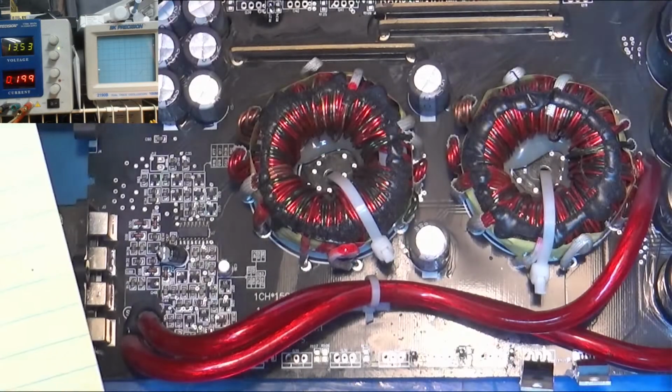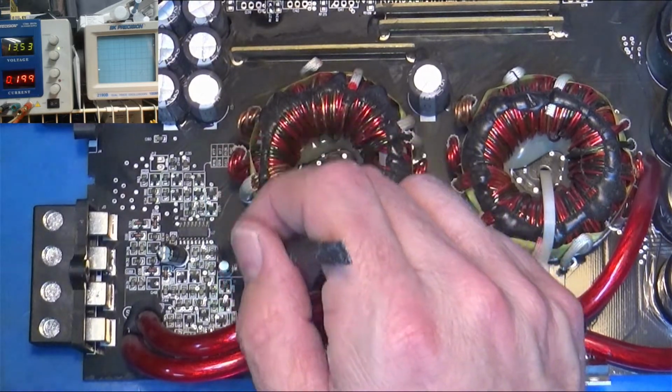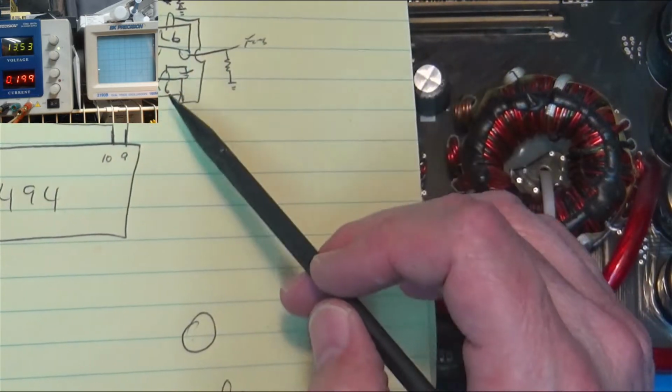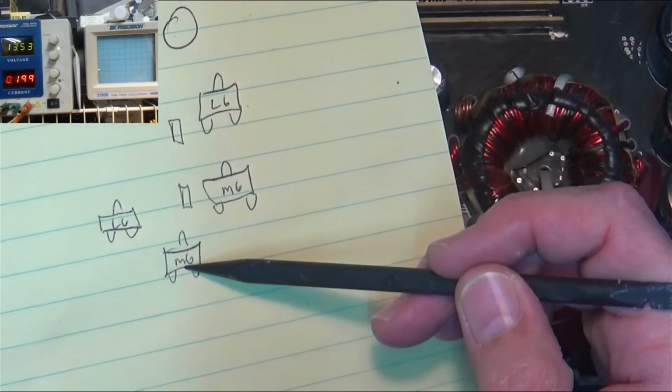And so I've laid them all out, and then I looked at the marking on the transistors, and it was an L6, an M6, L6, M6, L6, M6, L6, M6. So you can see that.